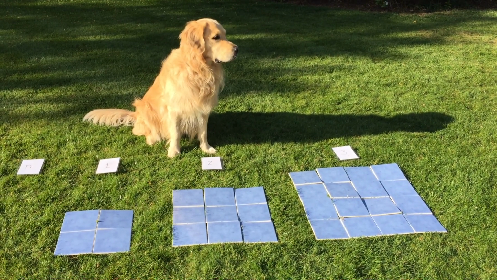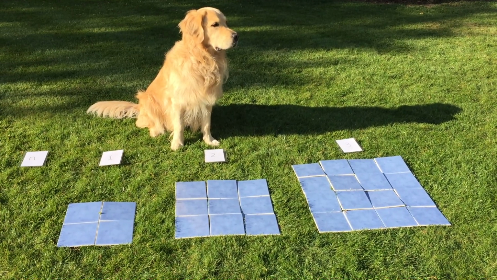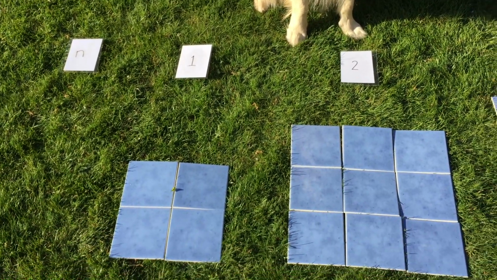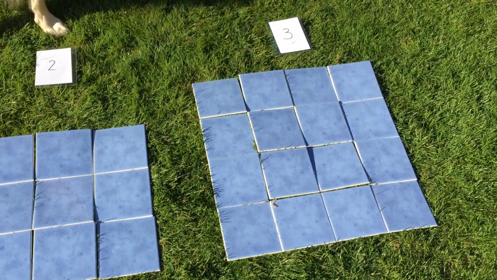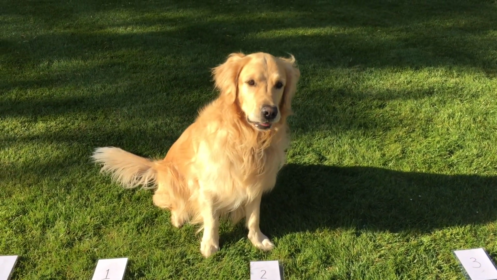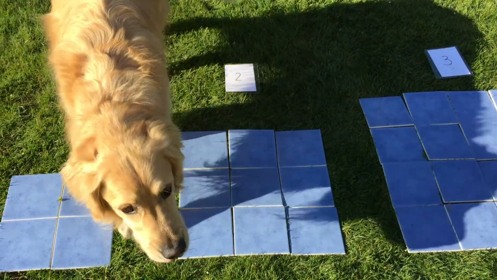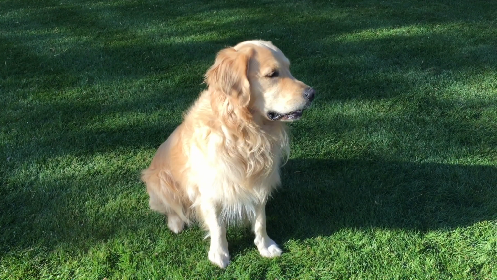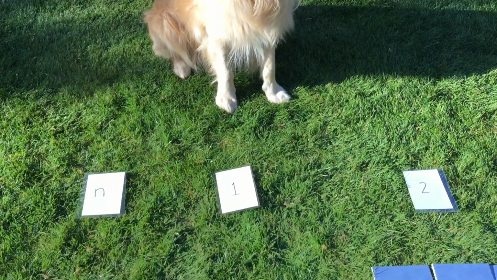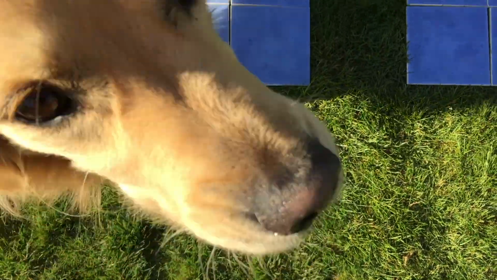Barley's trying a new sequence now, slightly more advanced. Got 3 patterns again. 1, 2, 3. Okay, Barley, where's the second pattern? Good boy. How many tiles are there in the first pattern? Good boy, 4.